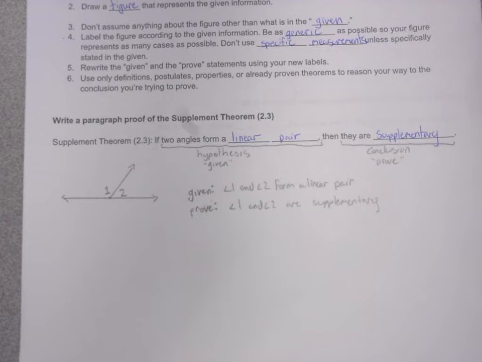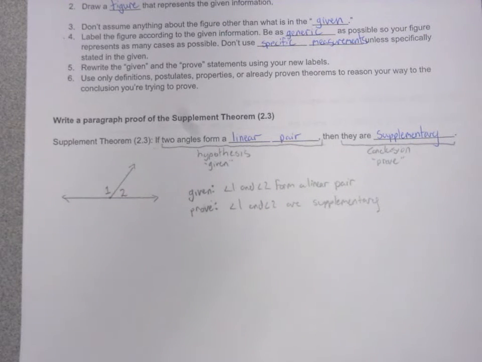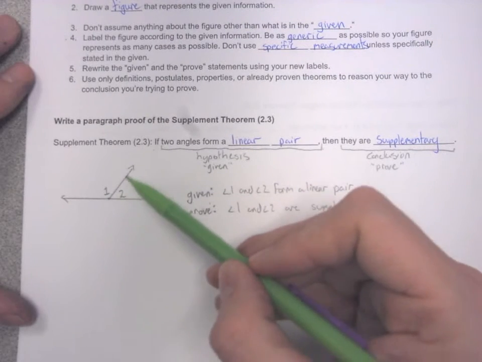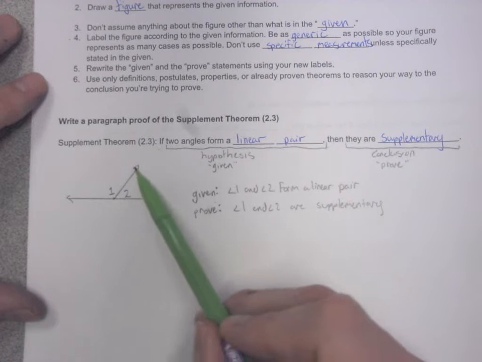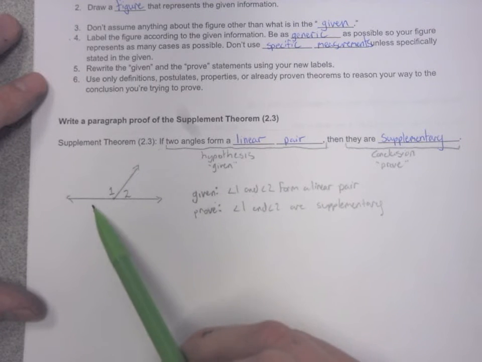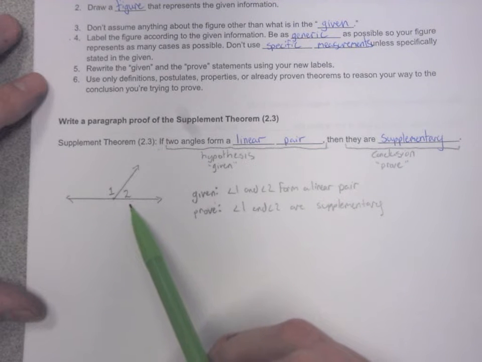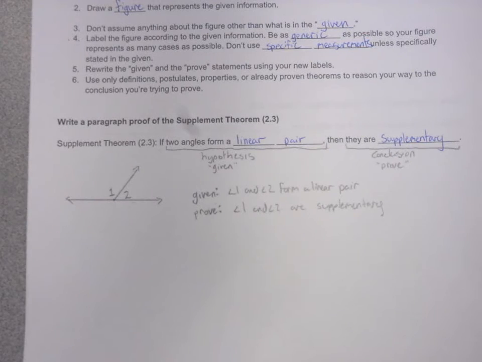The only thing that we have to work with is that we have a linear pair. And so we have to go back and think about what the definition of linear pair actually is. The definition of linear pair is that it's two angles that are adjacent, right? So they share a side. This is the common side, these are the non-common sides. The non-common sides of those two angles form opposite rays, or in other words, a straight line, or a straight angle. Those are all kind of equivalent, okay?